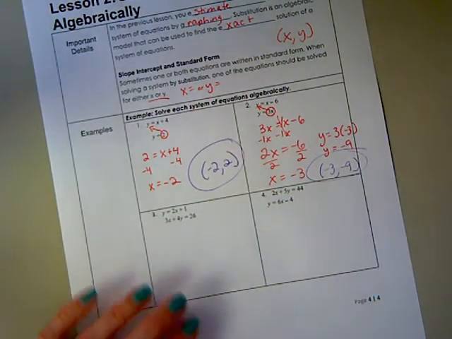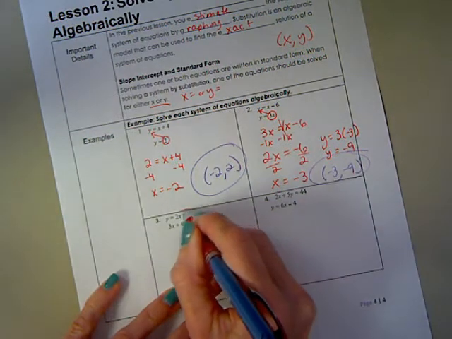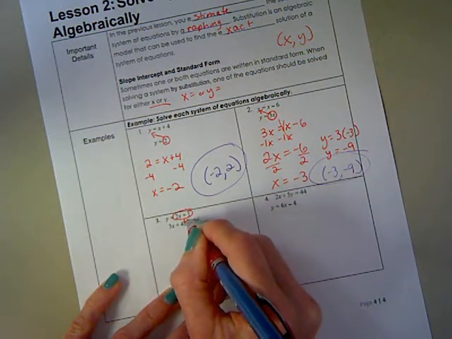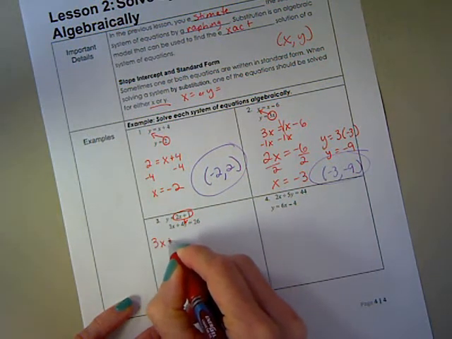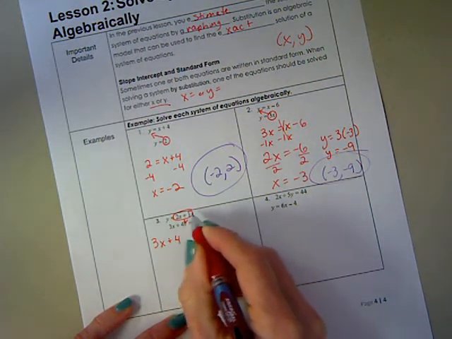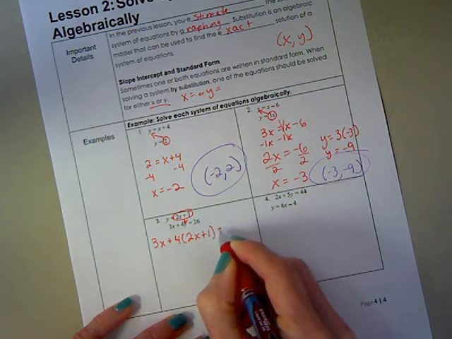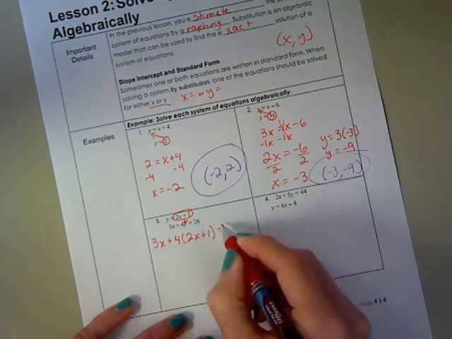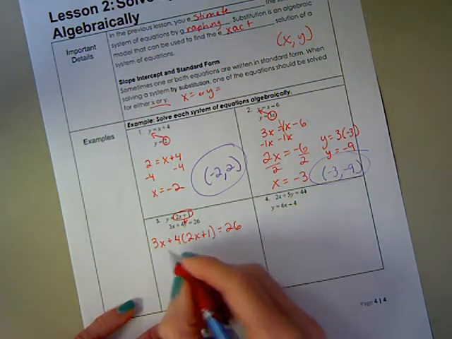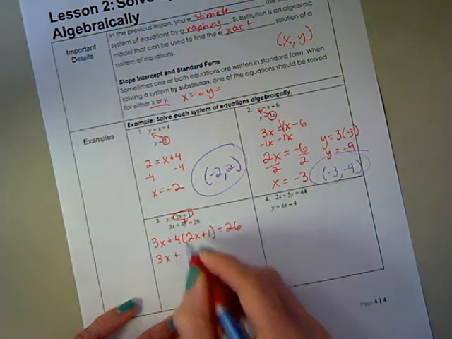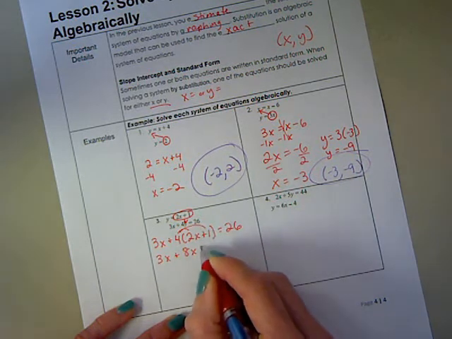Okay. On number 3, I only have one y equals, which is fine. We will take this, and it goes in place of that y. So I have 3x plus 4. Now, it's 4 times all of this, so I must use parentheses. 2x plus 1, and then the rest of the equation equals 26. So I have to get rid of the parentheses by distributing. 4 times 2x is 8x. 4 times 1 is 4.